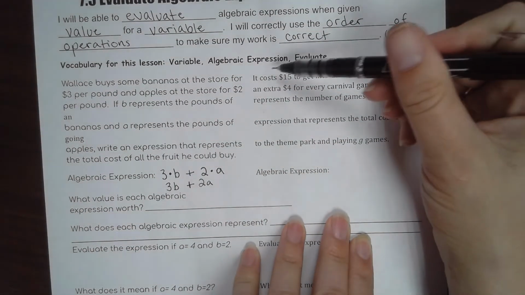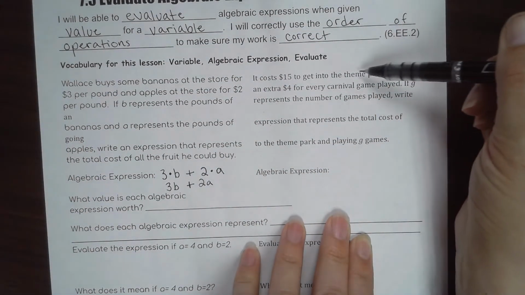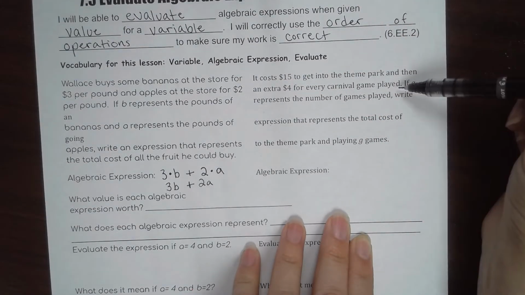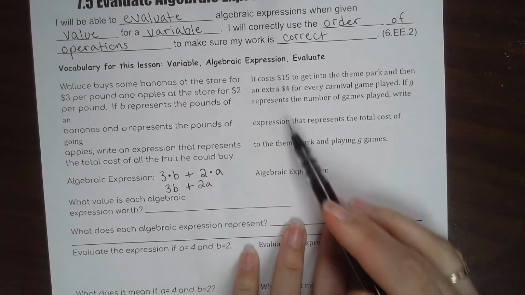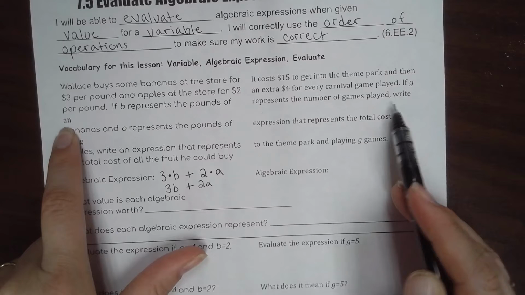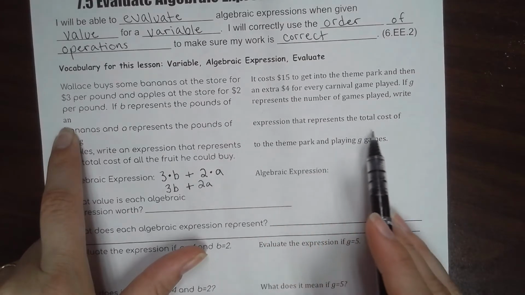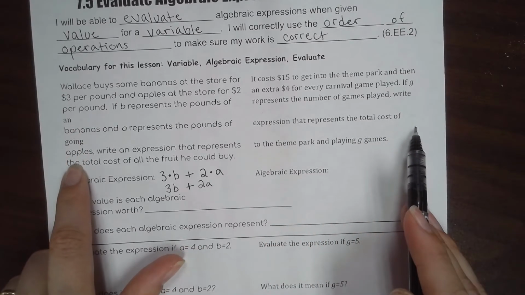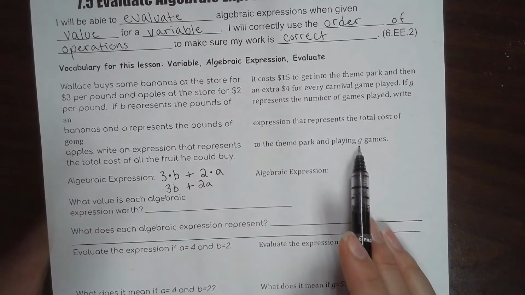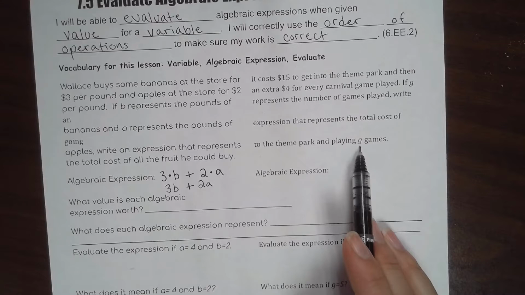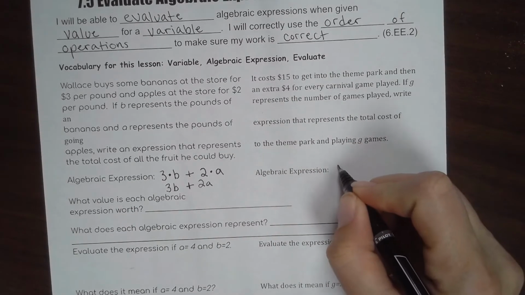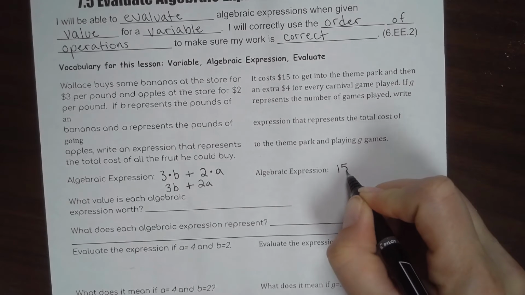All right, let's read this one. It costs $15 to get into the theme park and then an extra $4 for every carnival game played. If G represents the number of games played, write an expression that represents the total cost of going to the theme park and playing G games. So our variable is G. So to begin with, we have to pay $15 just to get into the theme park. So it's going to be 15.